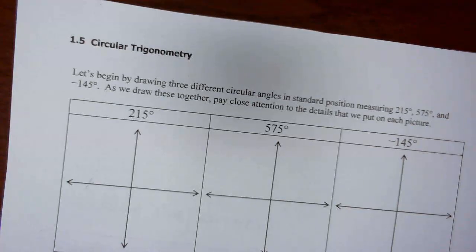So far in this unit, we have really been spending all of our time with triangles. Right triangles, non-right triangles, learning how to find missing sides, missing angles. Now, today, we are going to look at something called circular trigonometry. And all that means is we're going to go beyond a triangle and think about just angles for a second.